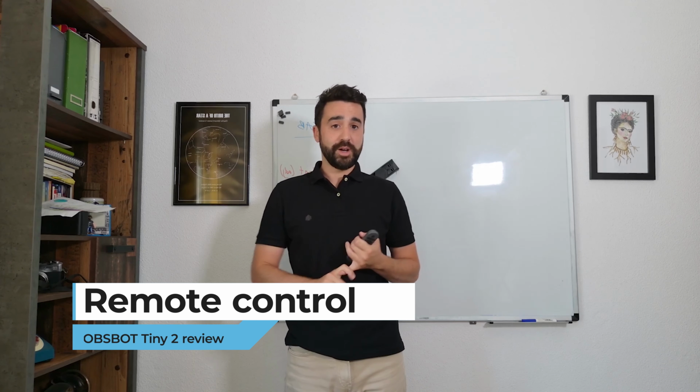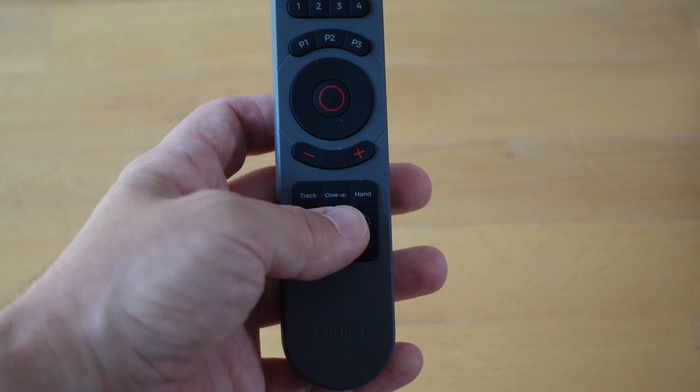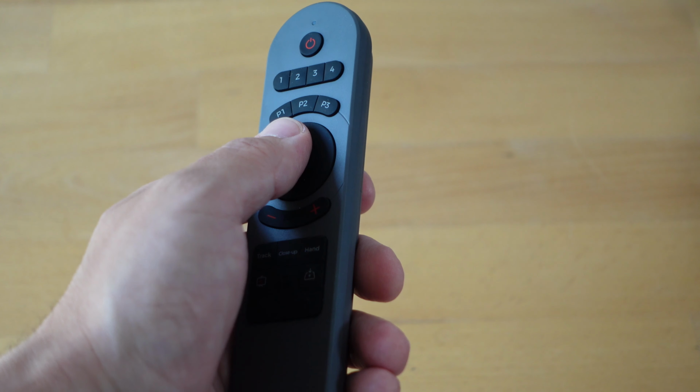Now this is something a little extra, so if you're not using voice commands or you're not using gestures, we can use this remote control. And so this comes with everything you could need during a class, which means with most of the webcams you would probably need to come up to the computer and change something using the mouse or using the laptop or using a keyboard.